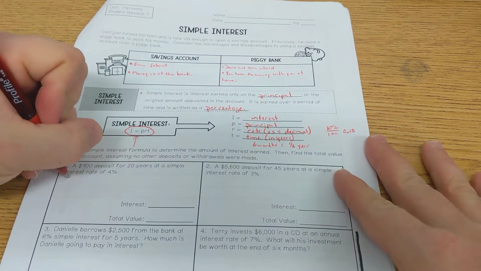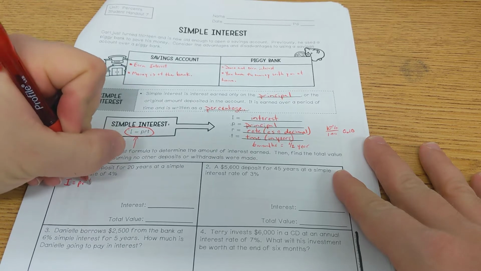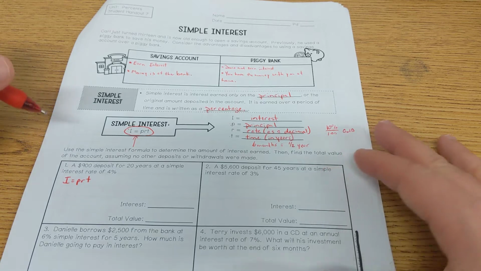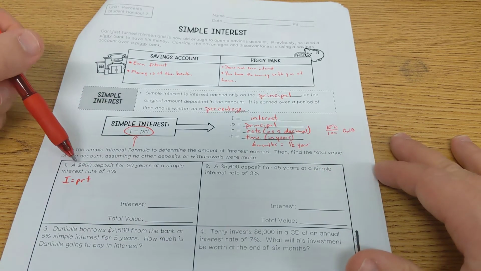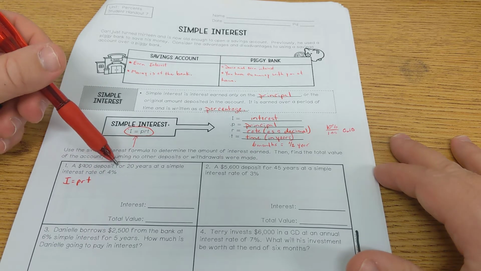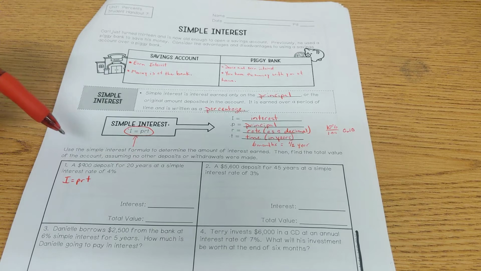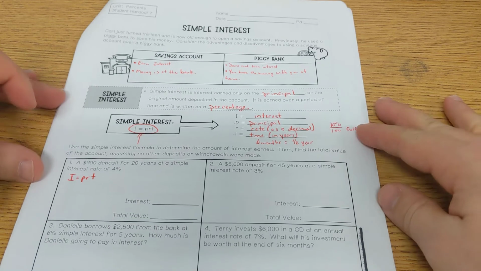What I want you all to do is write the formula down first, the equation. And then let's read what number 1 says. A $900 deposit for 20 years at a simple interest rate of 4%. We want to know how much interest you're going to make in that time.